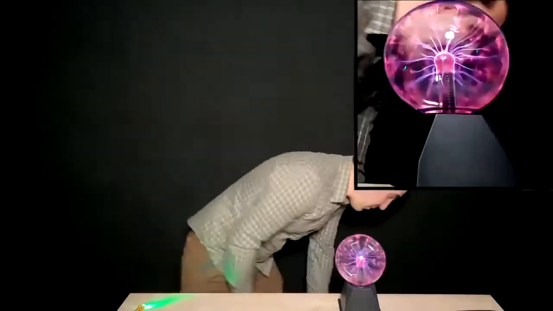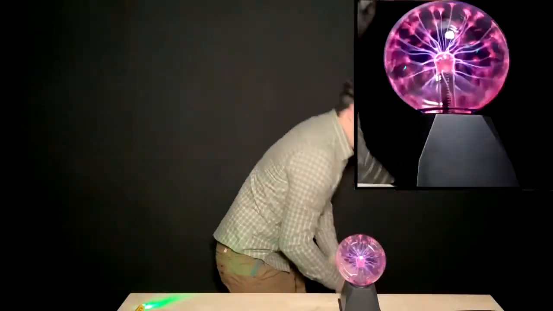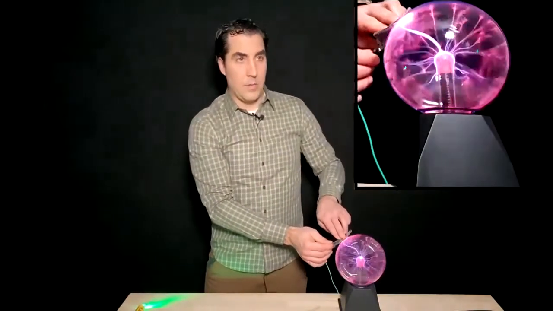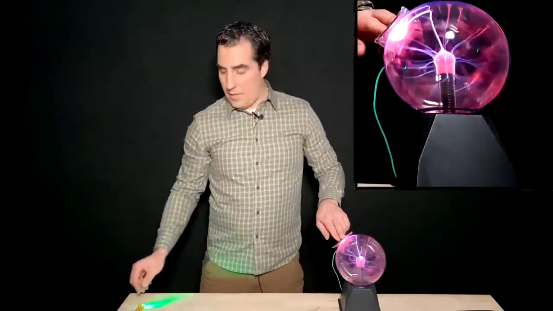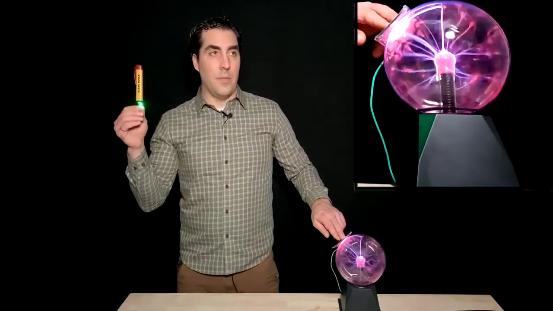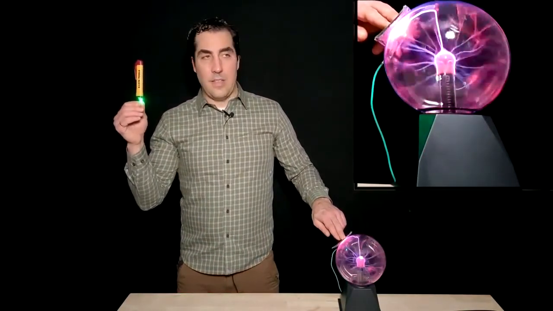Now, if we take something conductive and ground it and put it in between myself, if I hold this up very slowly, there we go, right? It says that there's no voltage.